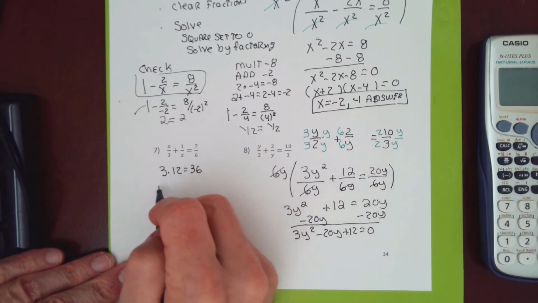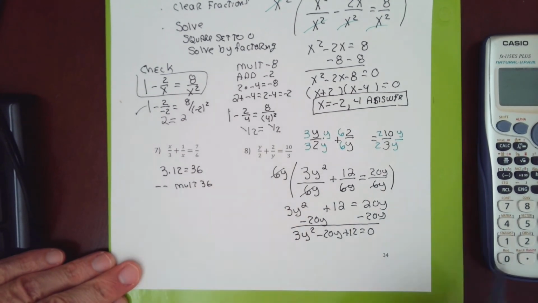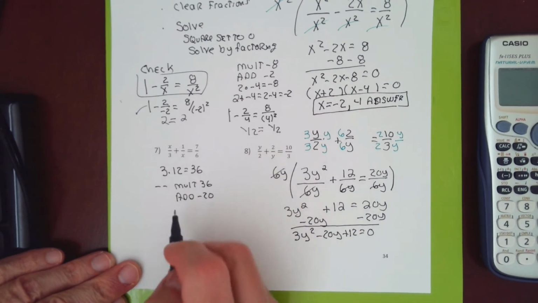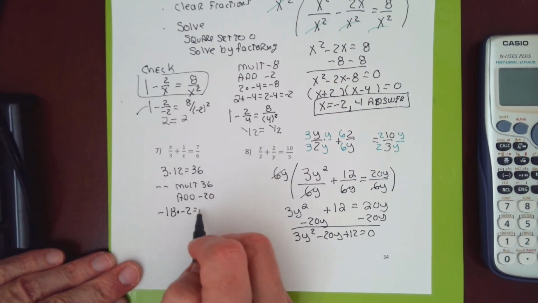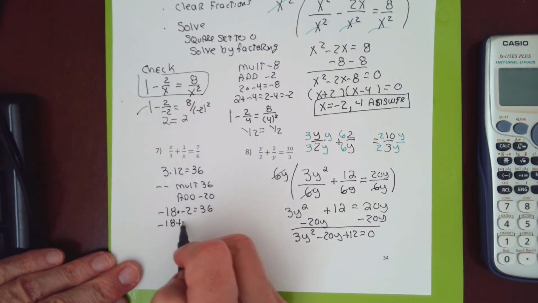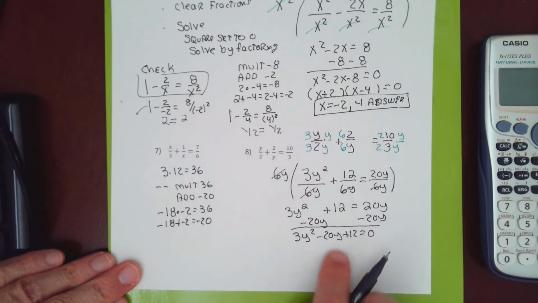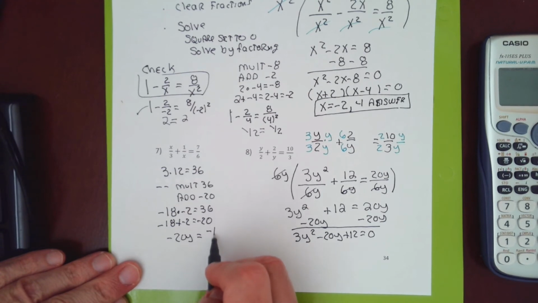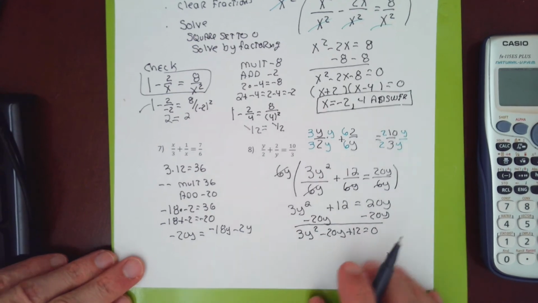I'm going to need two negative numbers that multiply to 36 and add to negative 20. And those are going to be negative 18 and negative 2, because negative 18 times negative 2 is positive 36, and negative 18 plus negative 2 is negative 20. So when I go to factor this, the minus 20y, I'm going to make it minus 18y and then minus 2y.